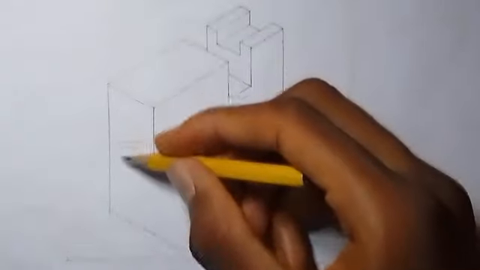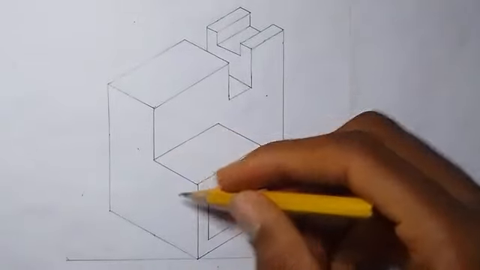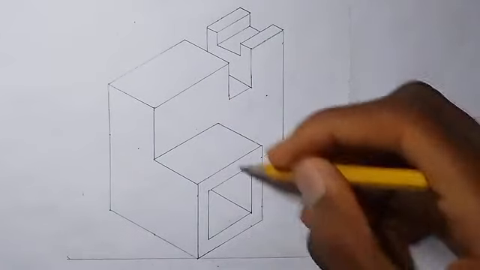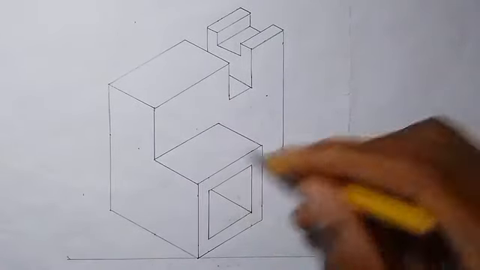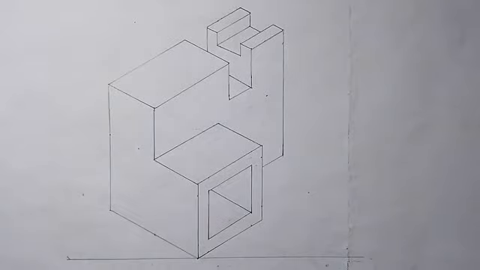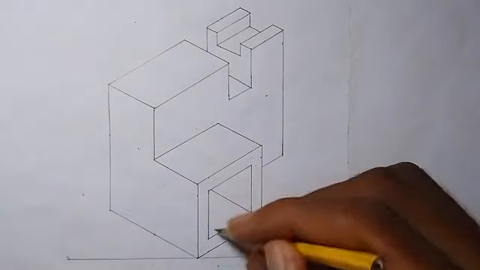So for this part in drawing it, we first drew this part here. If you watch the video, after drawing this part, we then drew here. Then we had a hollow block inside. We have a hole inside.